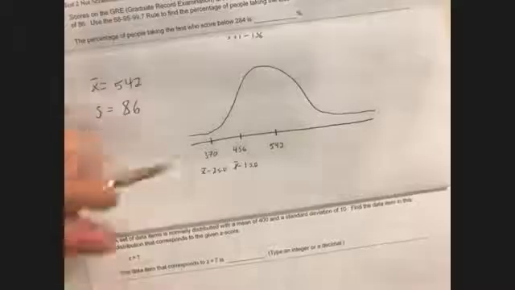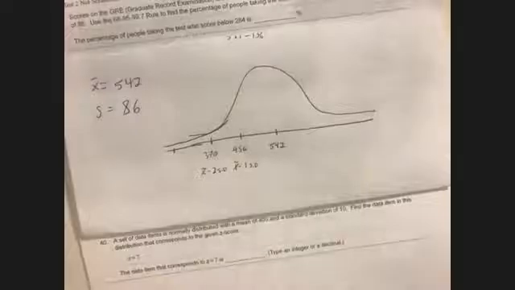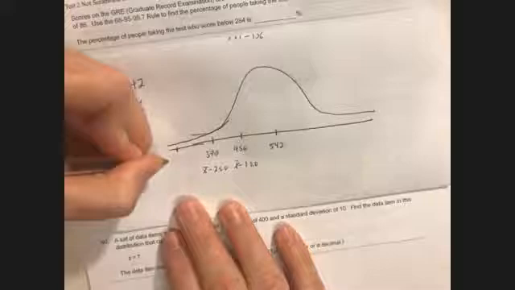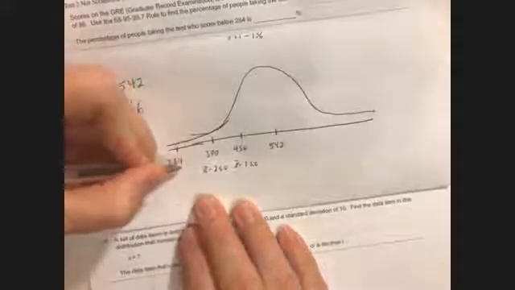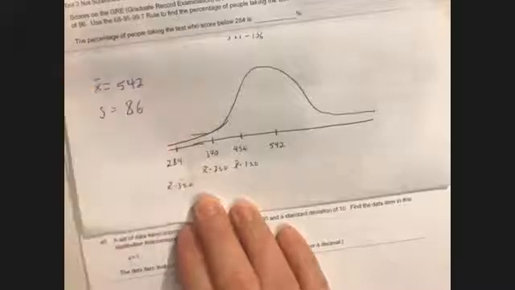That's my 370. Okay, this was X bar minus 1 standard deviation. This was X bar minus 2 standard deviations. I'm going to have to extend this out. Okay, if I go 3 standard deviations, I get my 284. So this was X bar minus 3 standard deviations.